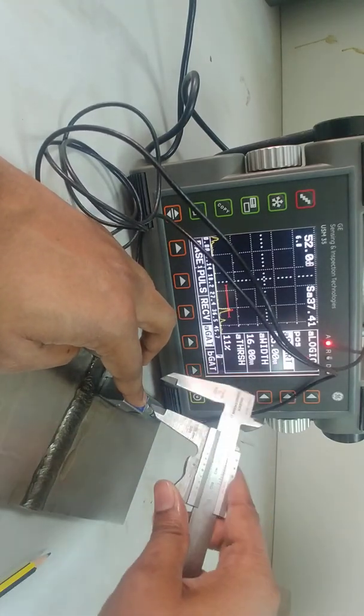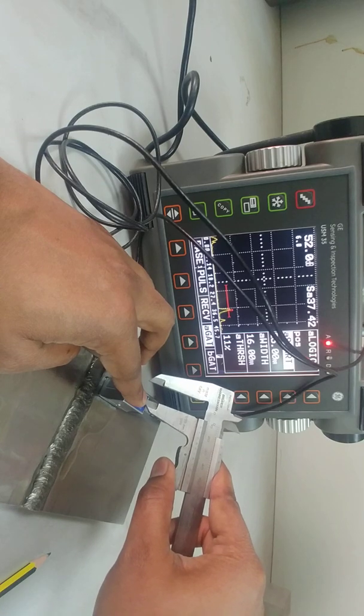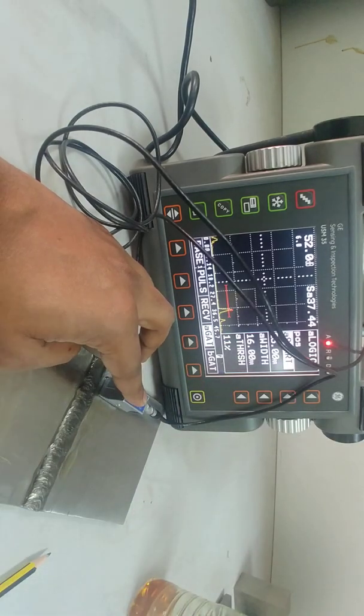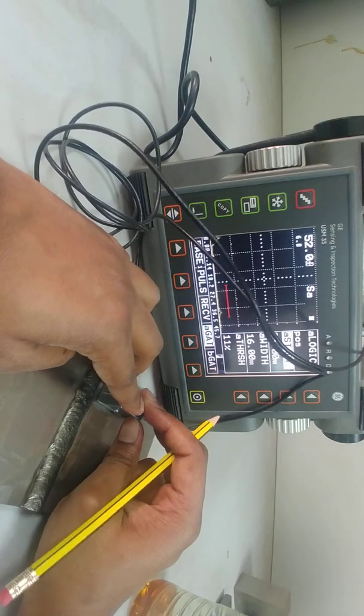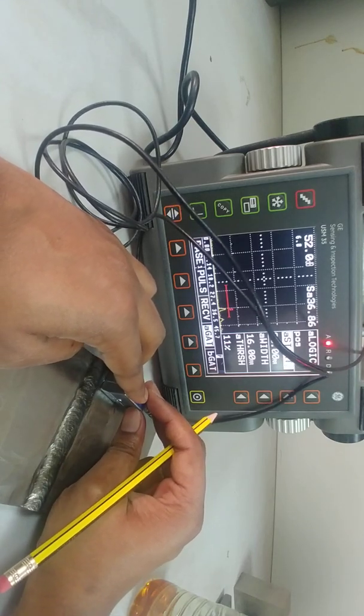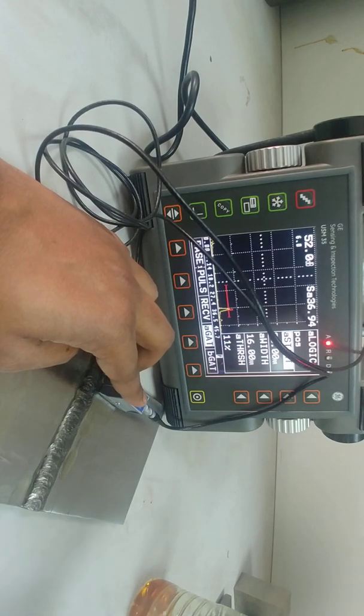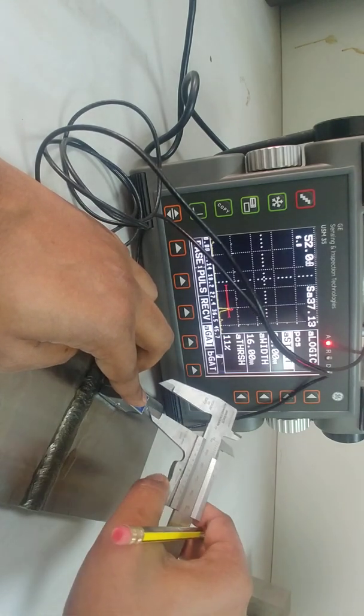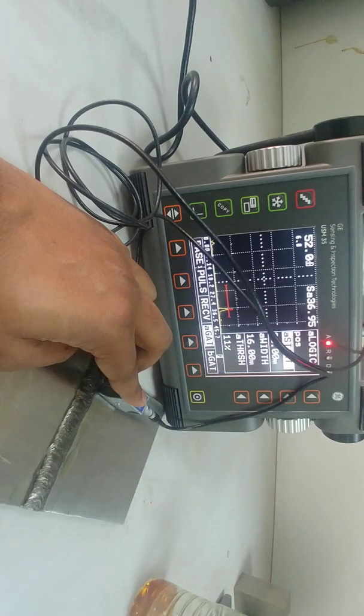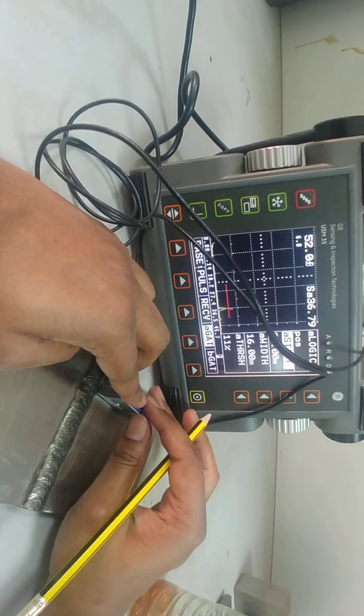So approximately it is from the distance of 14. It's starting from 14. It's going towards, yeah, I think it's a small defect, only 1 or 2 mm. So I'll take from 14 to maybe 15. Yes, 14 to 16. Defect length is 14 to 16.